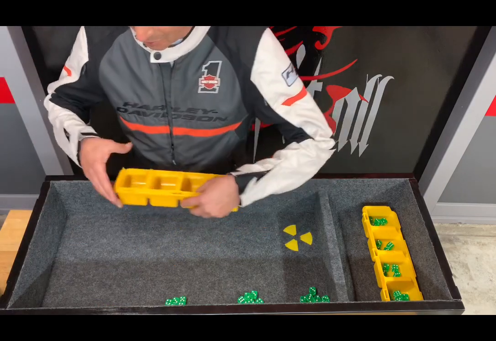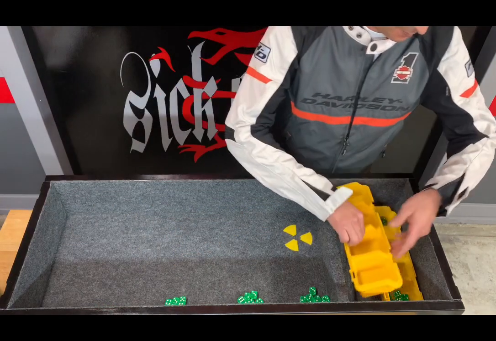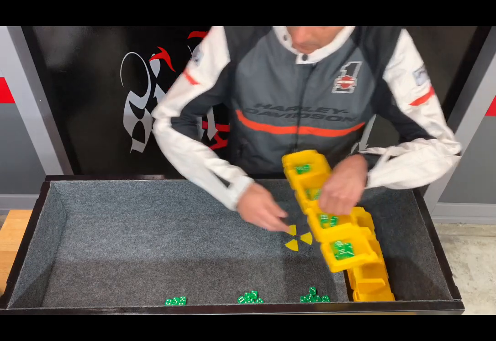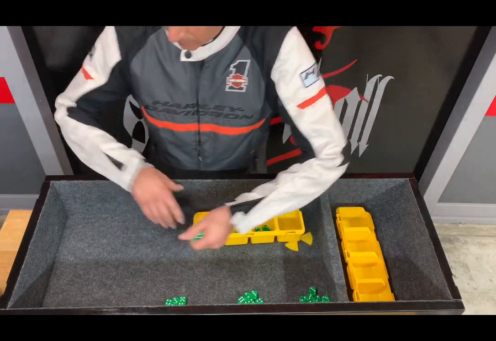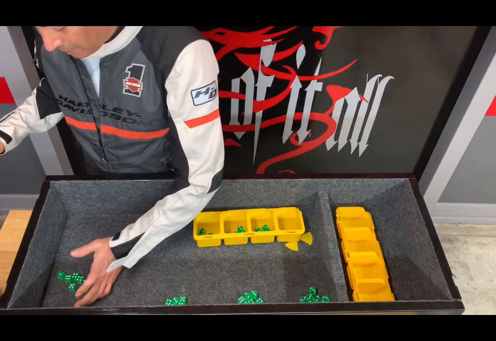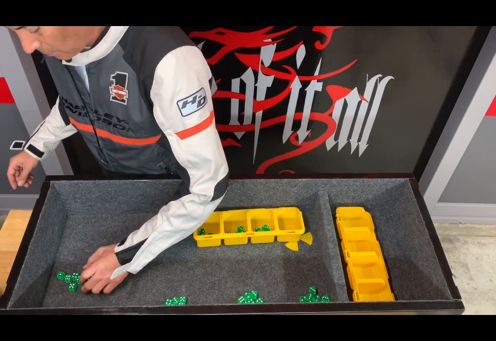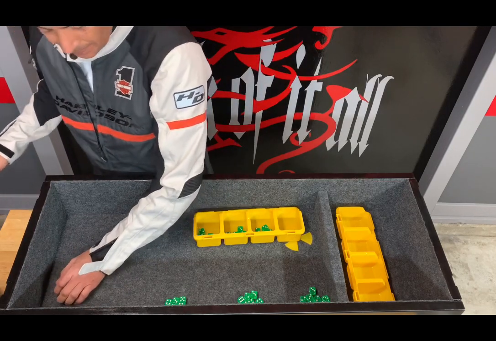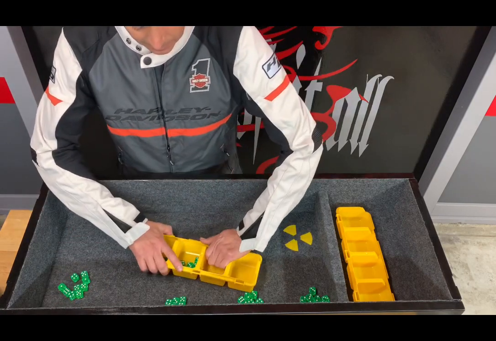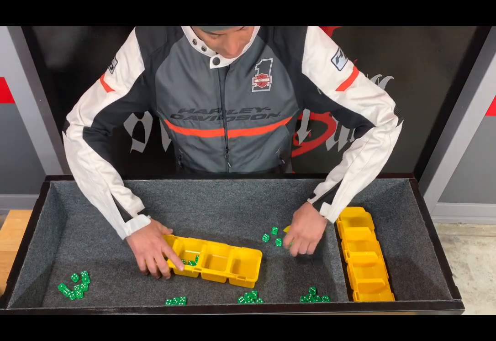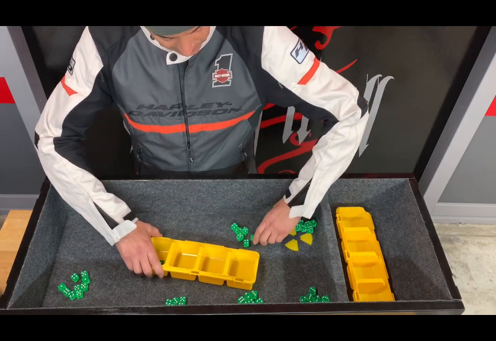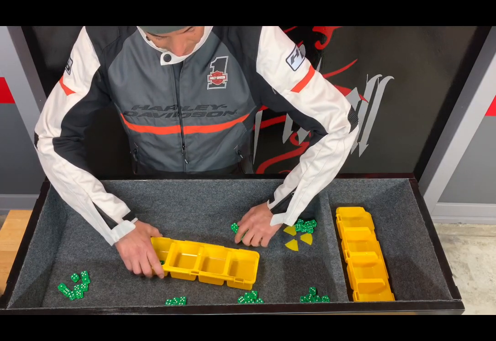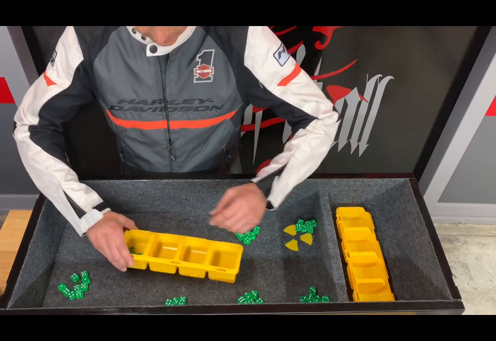Toss 4 is 3. Toss 5 is 9. Toss 6 is 6. Toss 7 is 7.